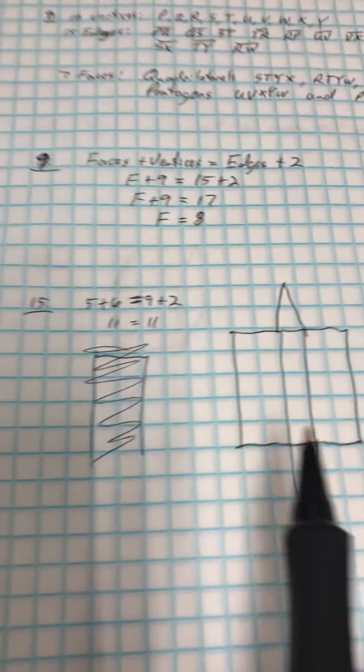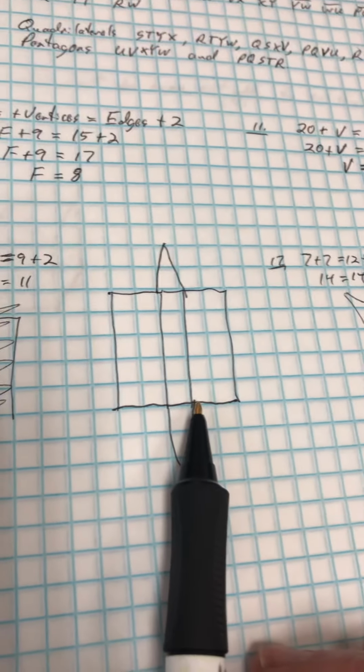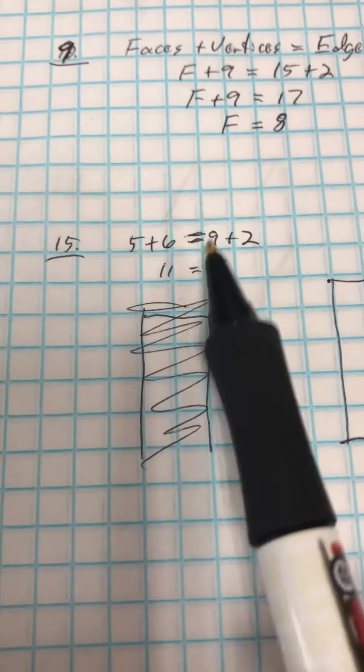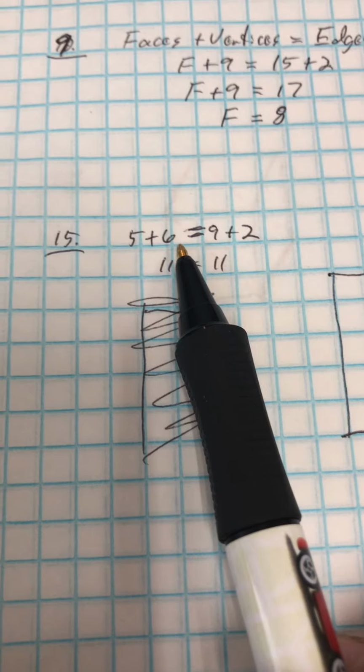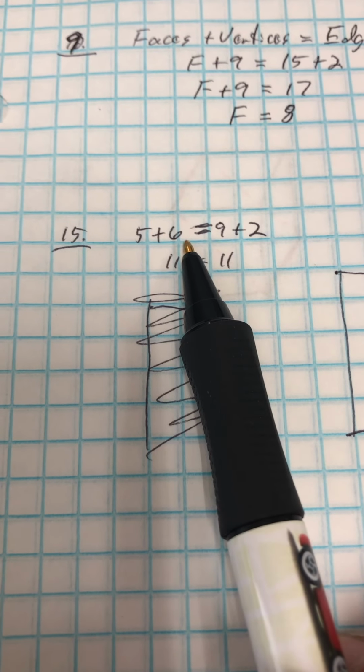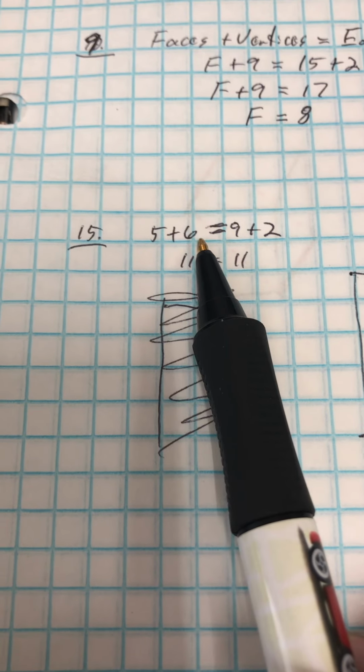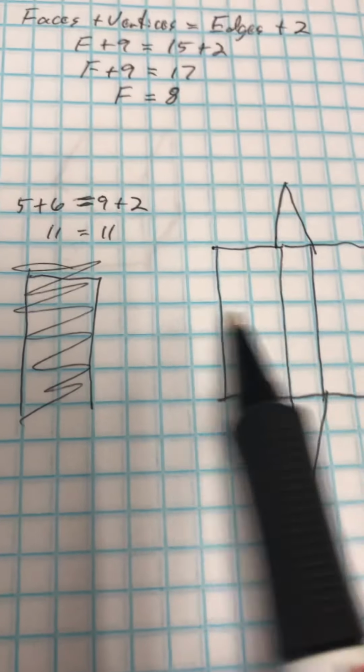Okay. For number 15, be careful of your art projects. They don't have to be art projects. Be careful of your drawings. They don't have to be art projects. For 15, apply Euler's formula for each polyhedron, and then draw a net for this figure, for the 3-dimensional figure.